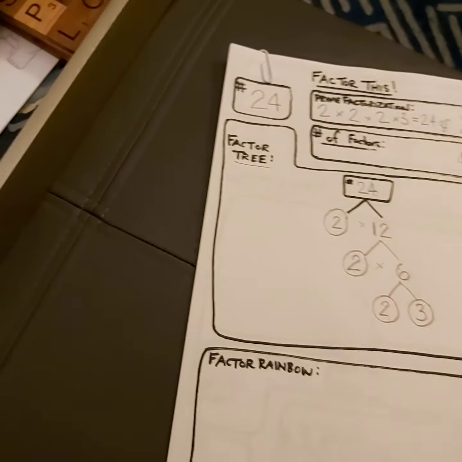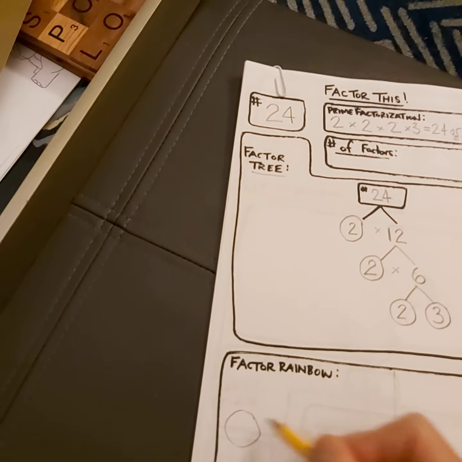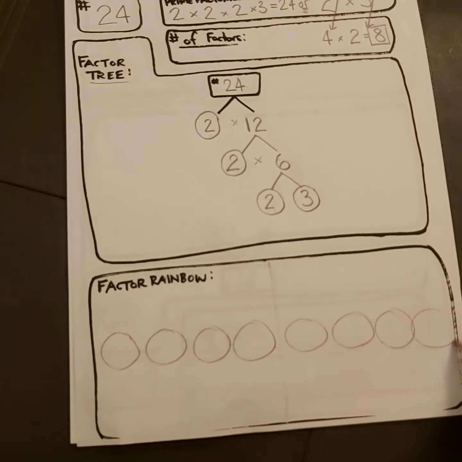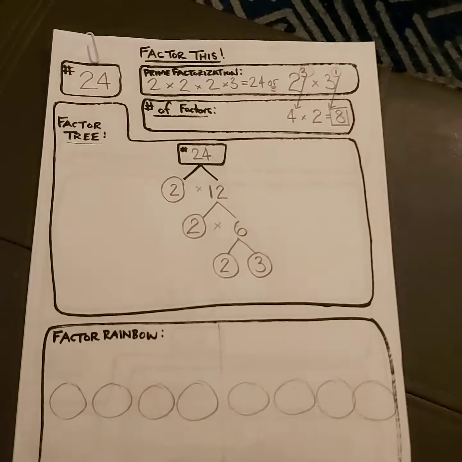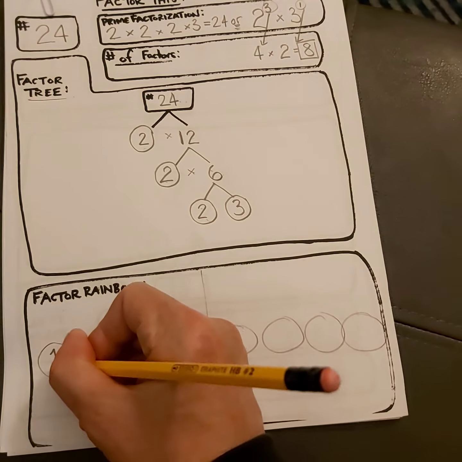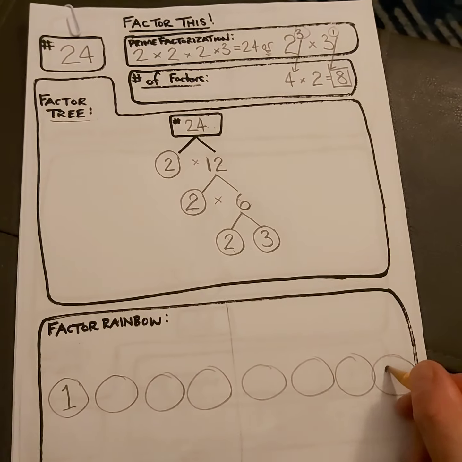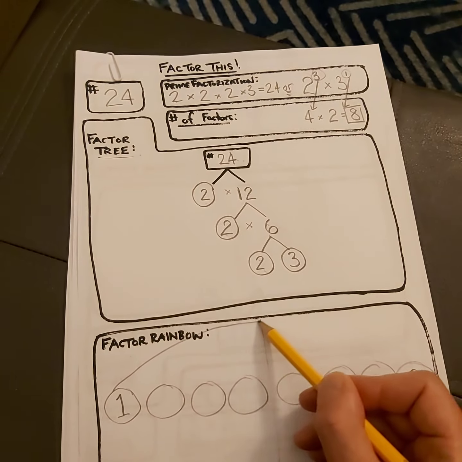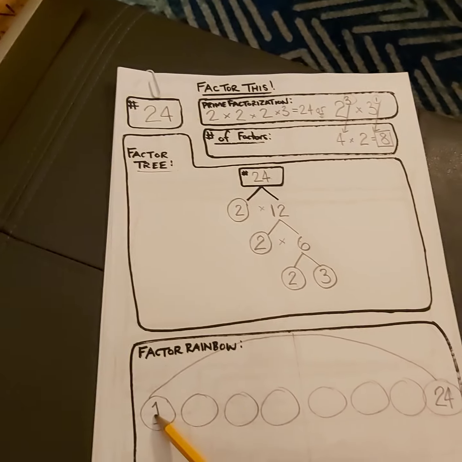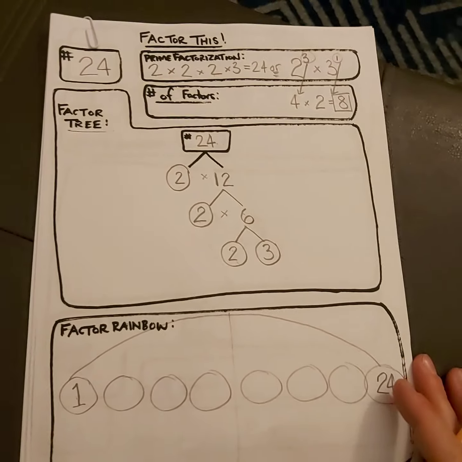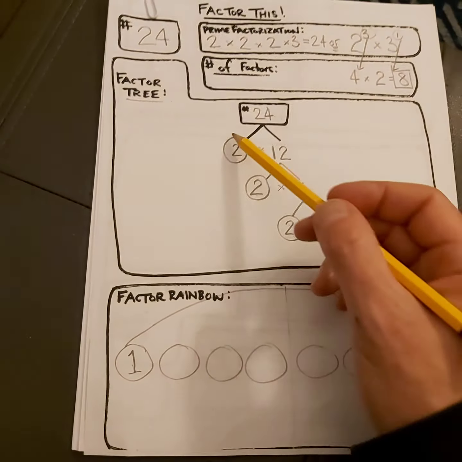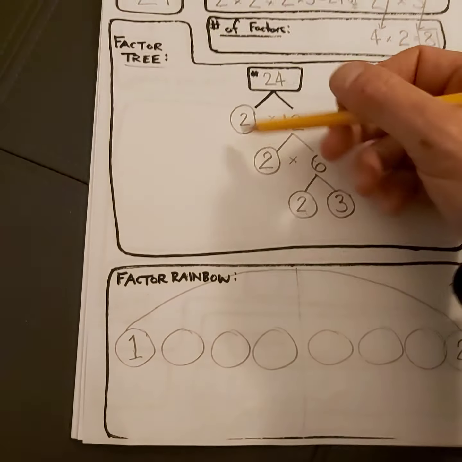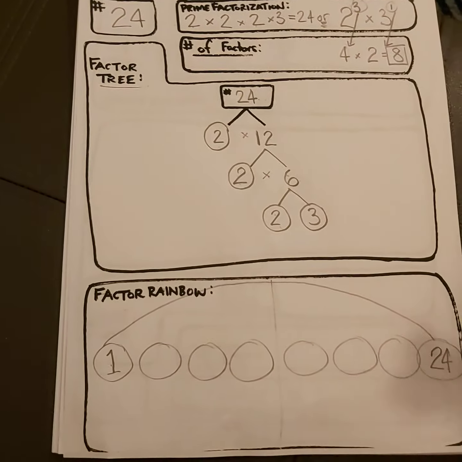So I'm going to draw 8 circles down here. 1, 2, 3, 4, 5, 6, 7, 8. Okay, got my 8 circles. First step, as I showed you before, is always to start with 1 and the number itself on the far end, the number 24. So that's going to be the first arc in the rainbow. 1 times 24 will equal 24. Okay, next, what do I do? Well, I move through my factor tree again and I look for factors I can make by multiplying different combinations of prime numbers together.